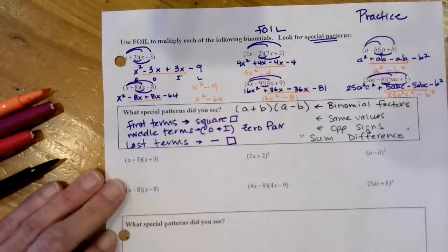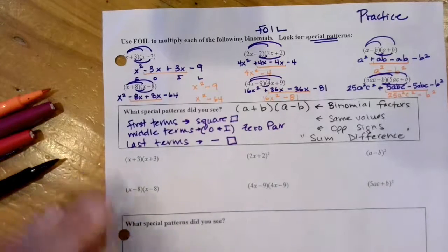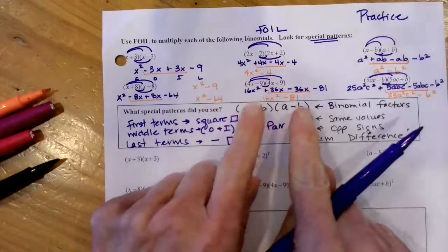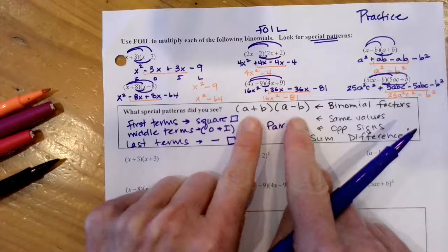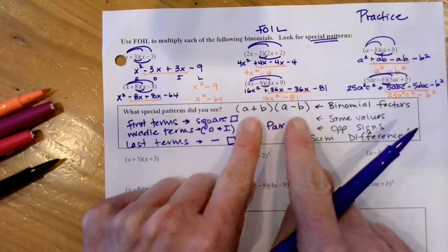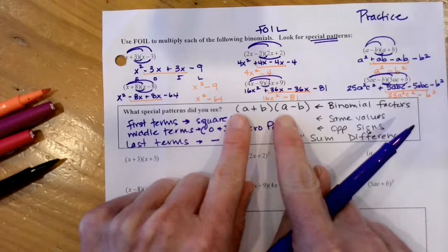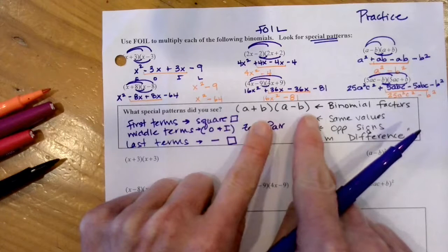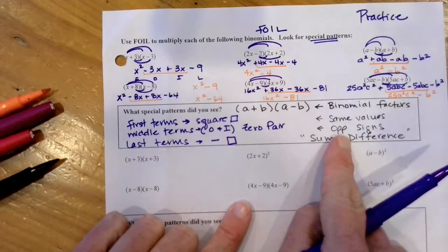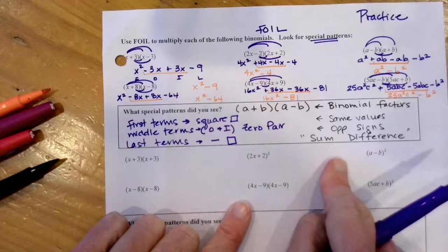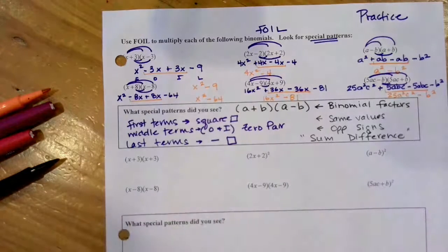Okay, so here's what I saw. I had two binomial factors. Remember, binomial means that there's two terms in it, and the factor means it's being multiplied together. So they had the same values, an A and a B, but what's interesting is they had opposite signs. And that is what we're going to call the sum difference pattern.